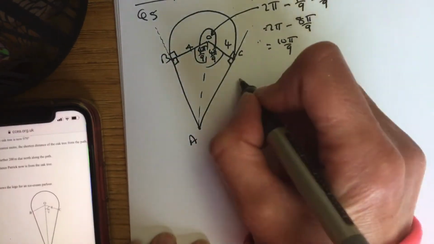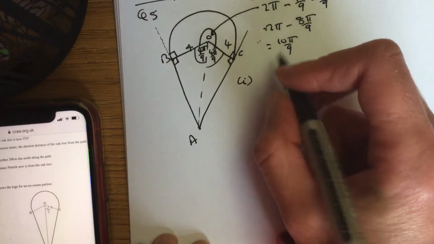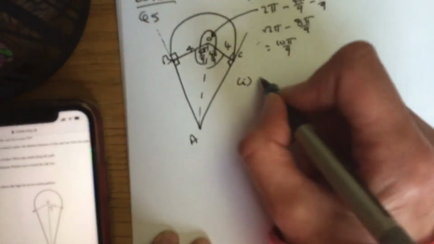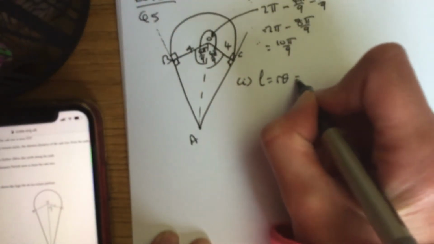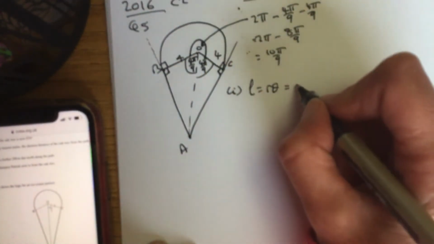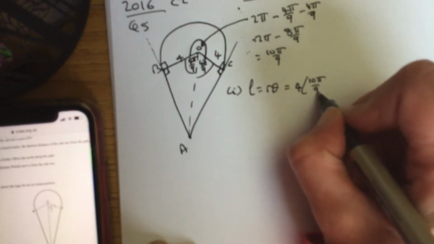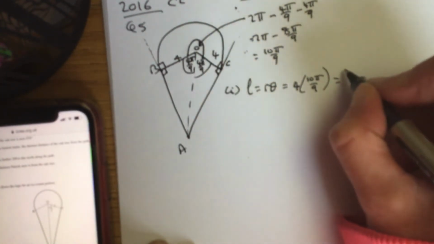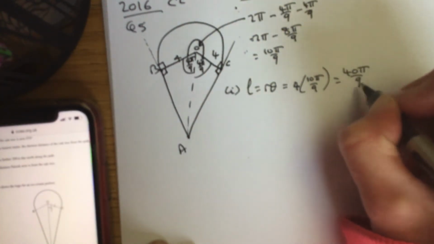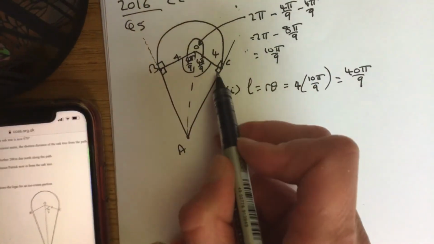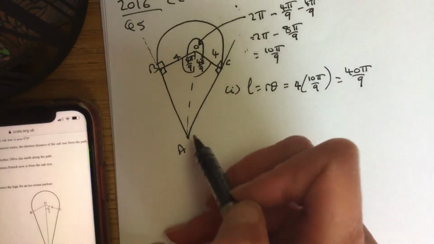Now, the very first question is asking you for the perimeter of the logo. So the top bit is the r theta, the length of a sector. Your r is 4. We've now worked out our angle is 10 pi over 9. So the length of the sector is 40 pi over 9. It's asking for the perimeter, so I now have to find this side here.